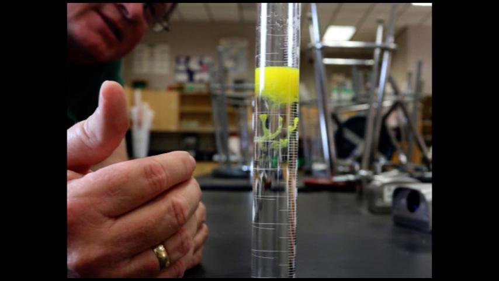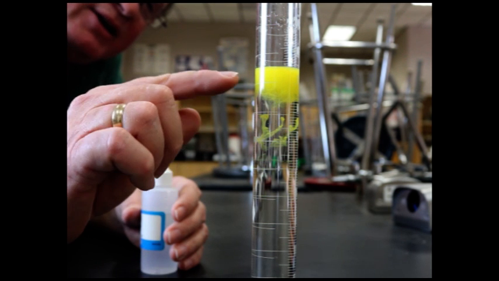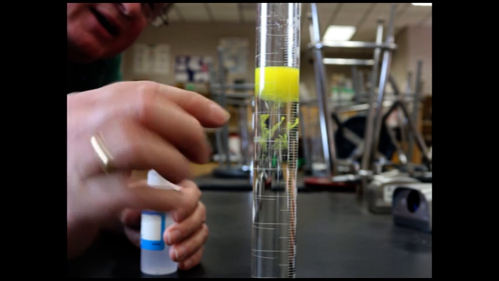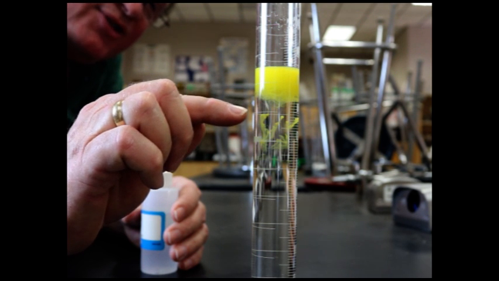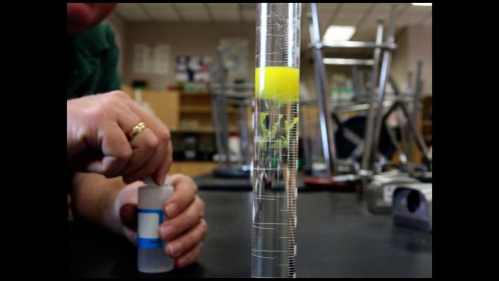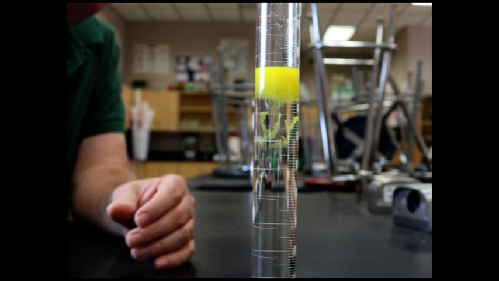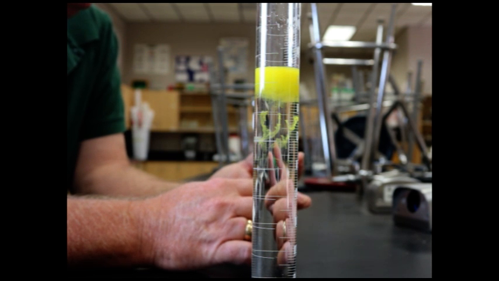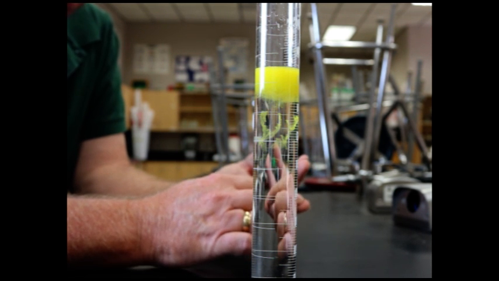After a few minutes, if you were to watch for a while, you'll start to see some of the solids clump together and get big enough that they start settling. So another thing with precipitates is that you're going to get a solid that comes from two solutions, and you can separate it.